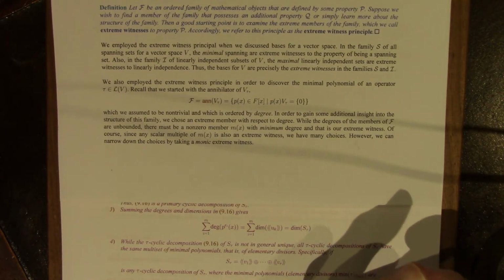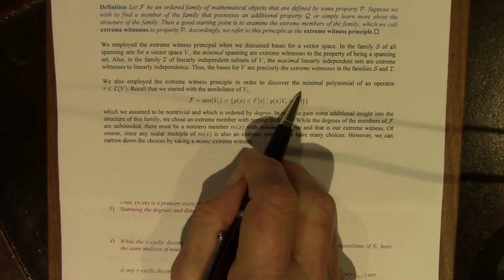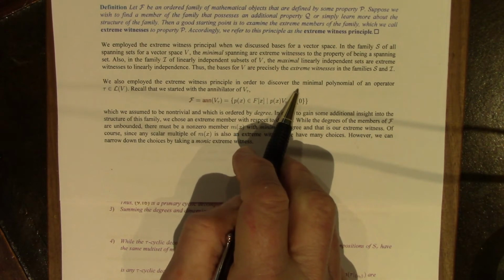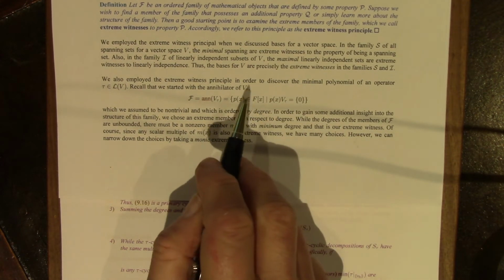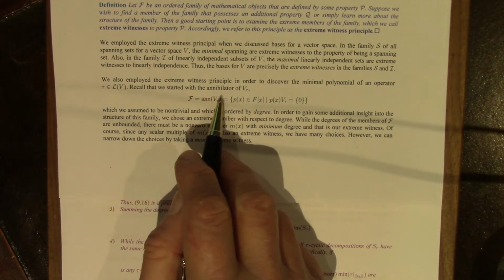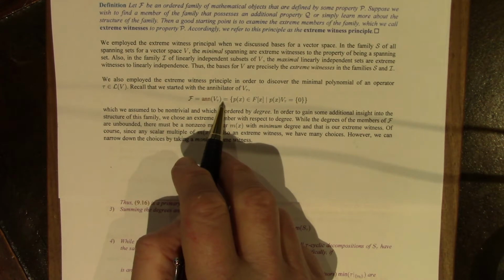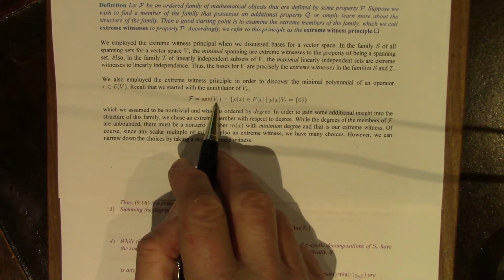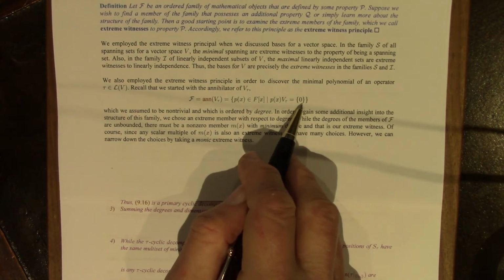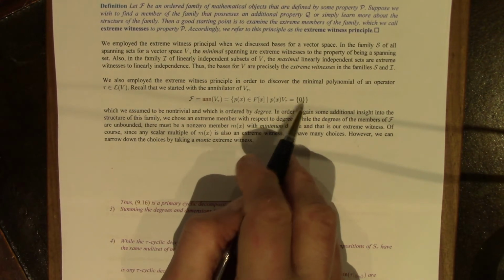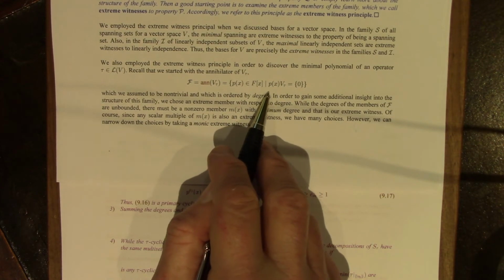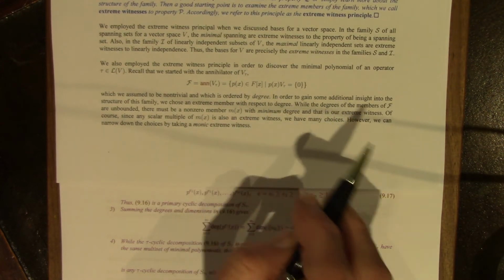We used the extreme witness principle to discover or define the minimal polynomial of an operator. We started with the annihilator of the operator module, all the polynomials that annihilate the whole module. And we chose an extreme member, assuming this is non-trivial.